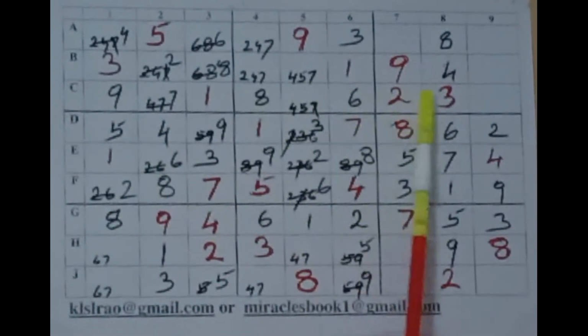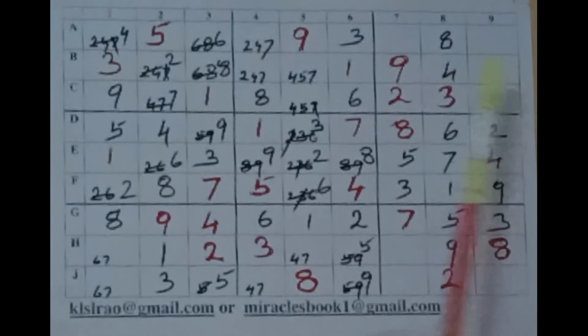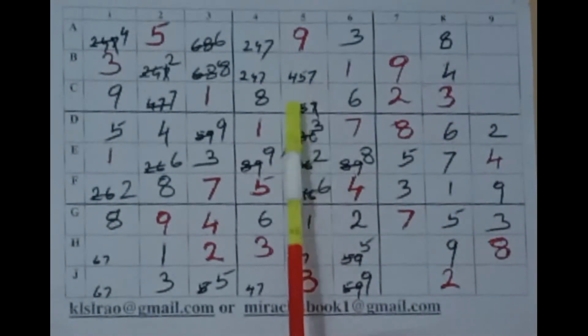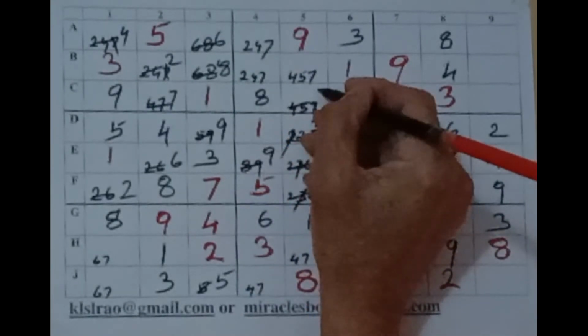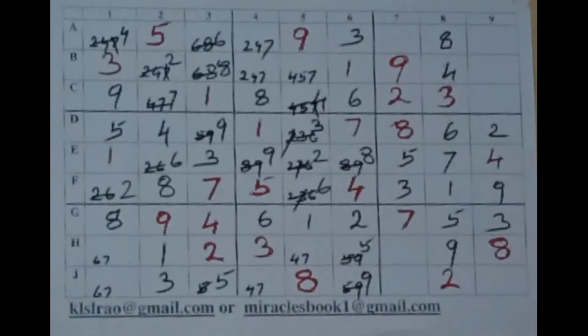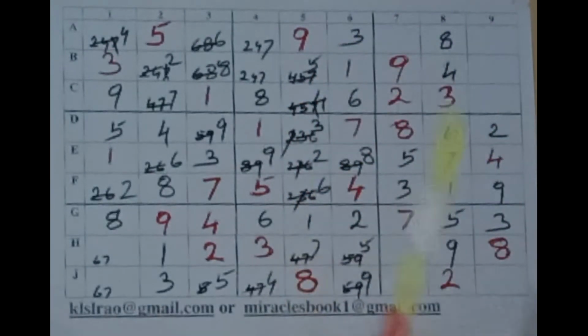Look at this row. This 4 and this 4 we cannot repeat here. Look at this row. The only place for number 4 is here. That's 4. And look below. It's a 7. It's a 4. And what is remaining in this column is the place for number 5. That's the place for number 5. Okay.